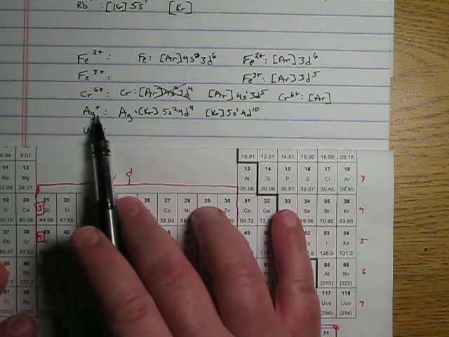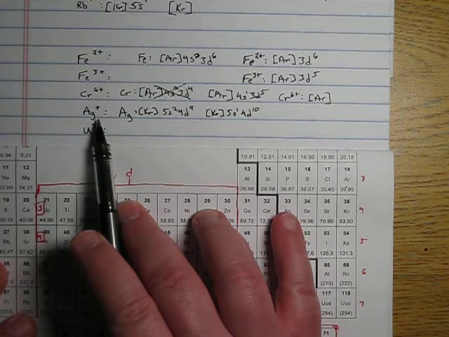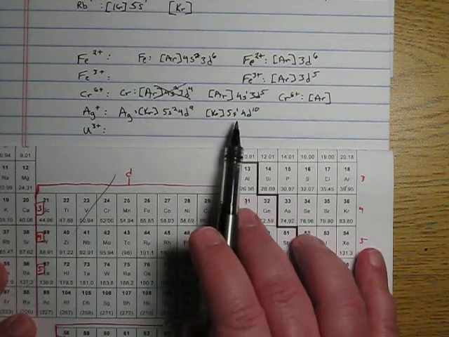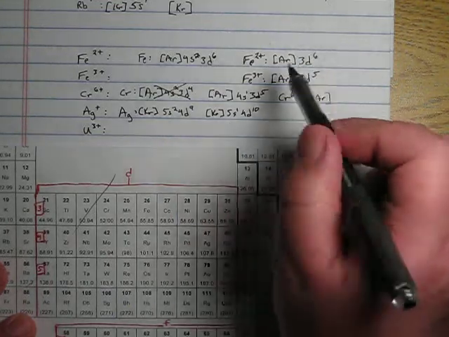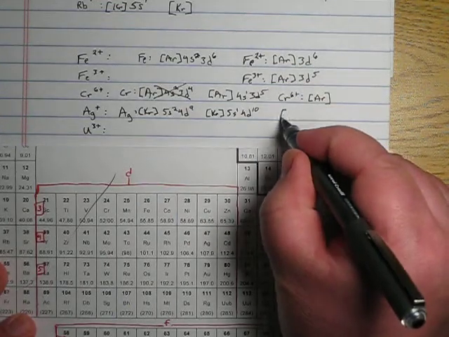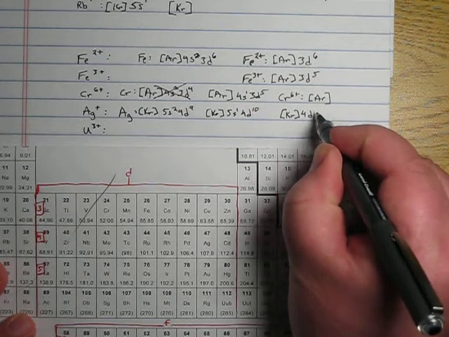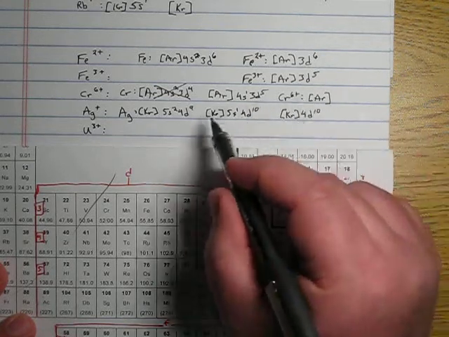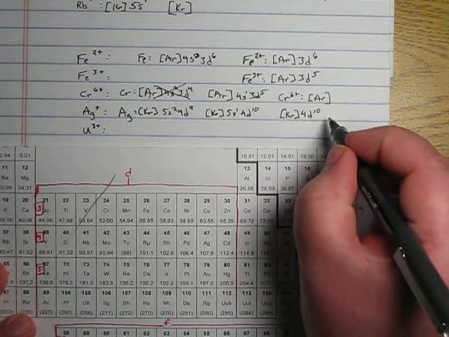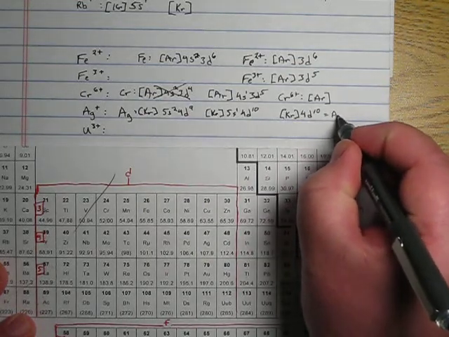All right, but that's just silver. What electron will get taken away when we make silver +1? Right now you should all be thinking that the 5s electron is going to be the higher energy electron. You are right. Krypton core 4d10 is the electron configuration for Ag+.